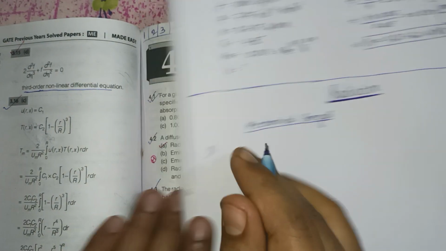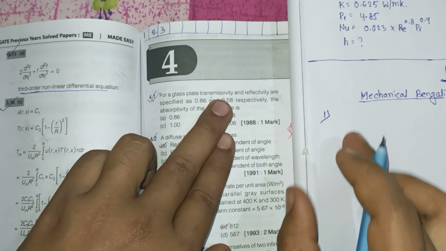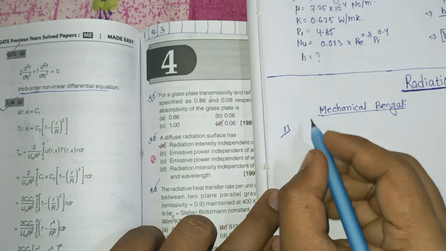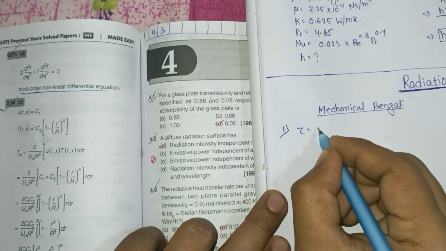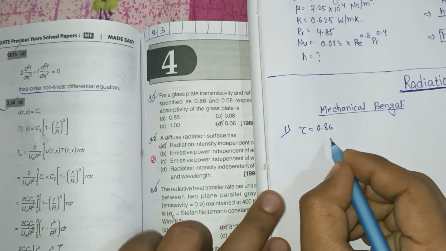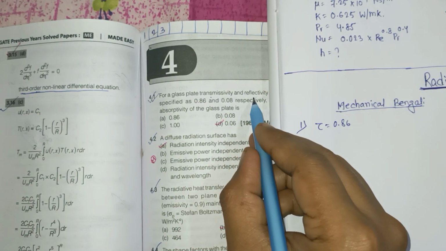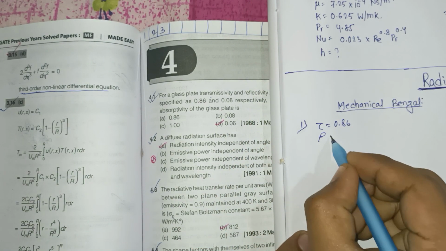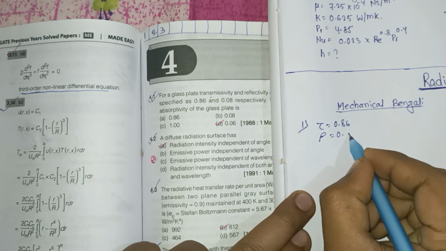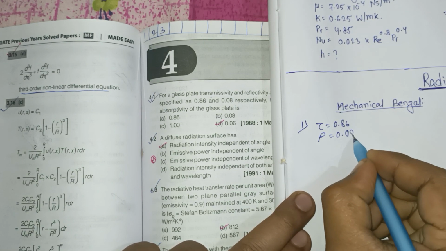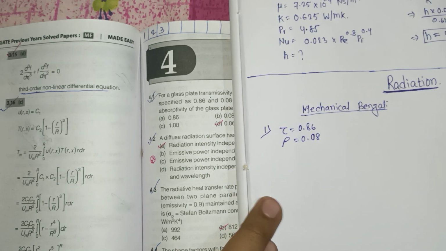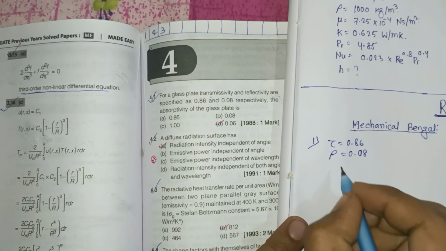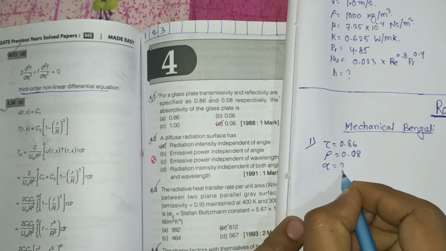Question number 1. For a glass plate, transmissivity is given and reflectivity is given. Transmissivity is equal to 0.86, and reflectivity is equal to 0.08. You have to find the absorptivity, alpha.